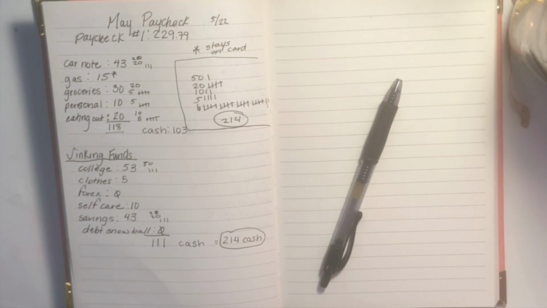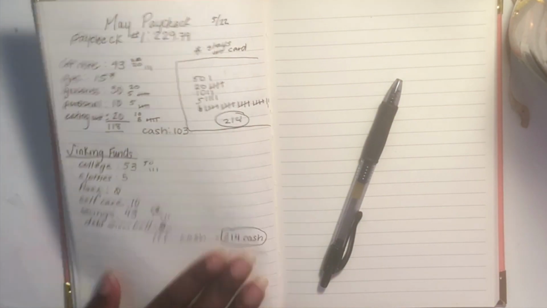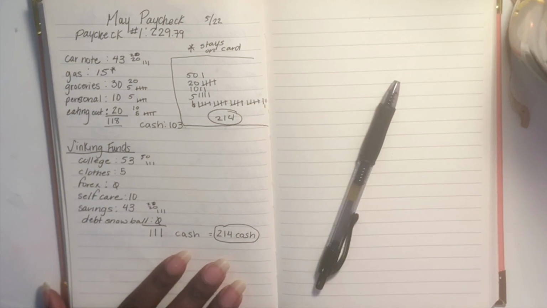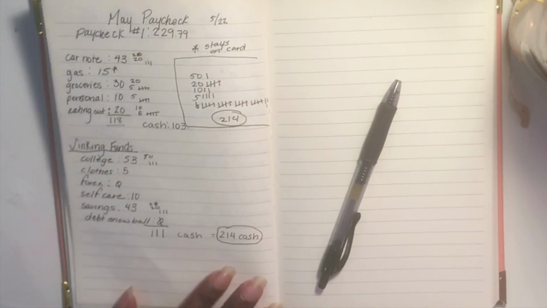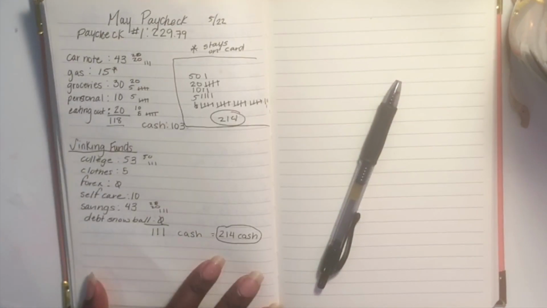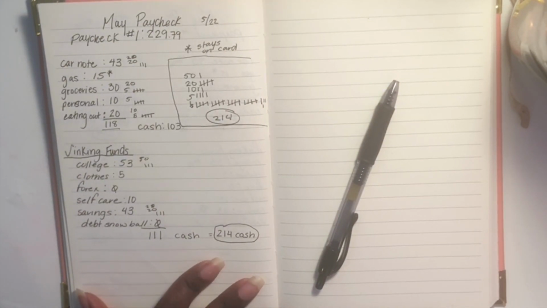I just don't really want to print stuff out and have to find one or whatever, but this notebook has been working for me. Also, if you're new and you're starting out, you don't have to buy an expensive notebook or anything. I got this from Target, or you could just use regular lined paper, whatever. Just make it easy on yourself so you can go ahead and start saving money.